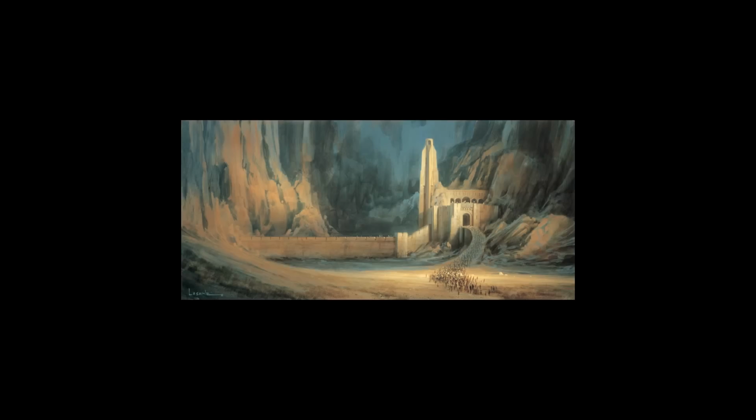Now, fighting against them in the Battle of the Hornburg is Saruman. But he, of course, doesn't lead the army. He controls the army, and he's the head of the army of Isengard, but he doesn't physically lead the army at the battle.